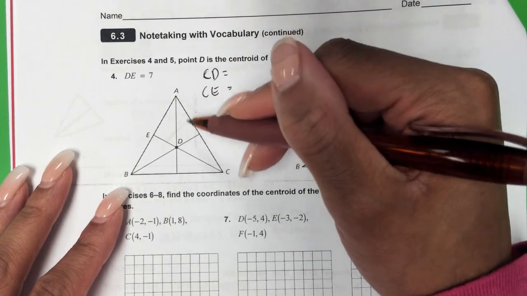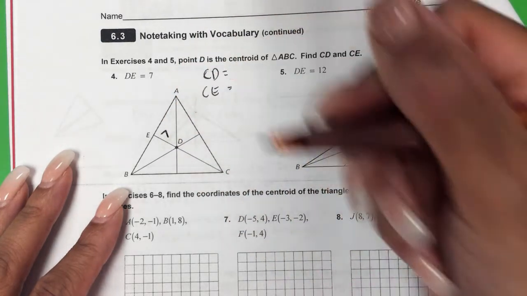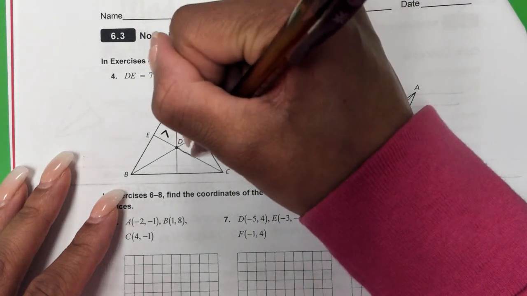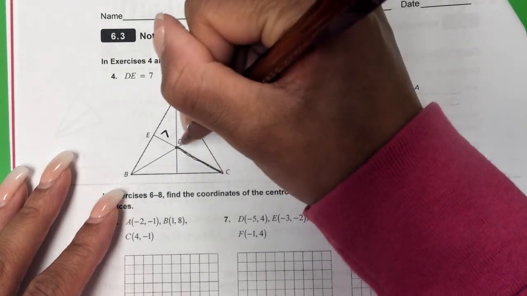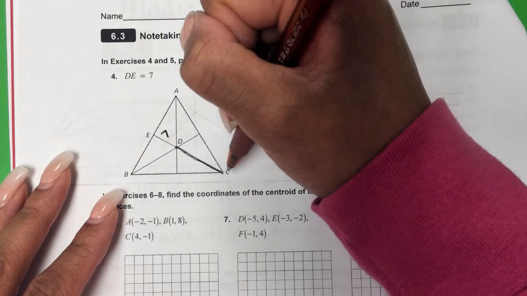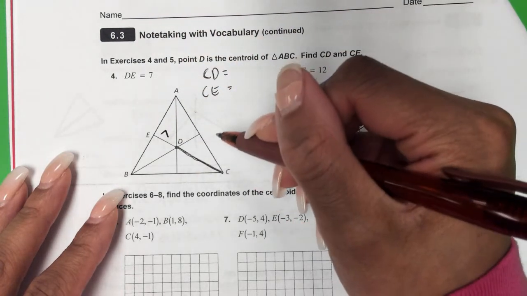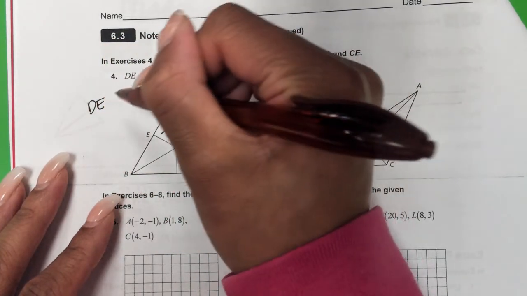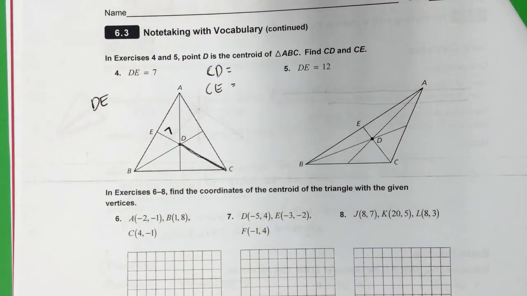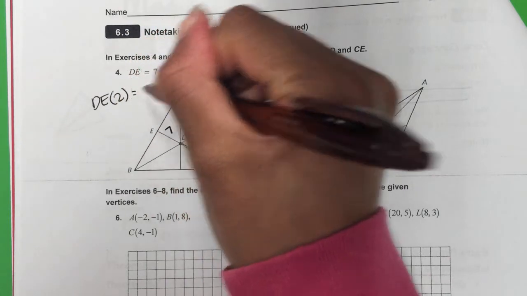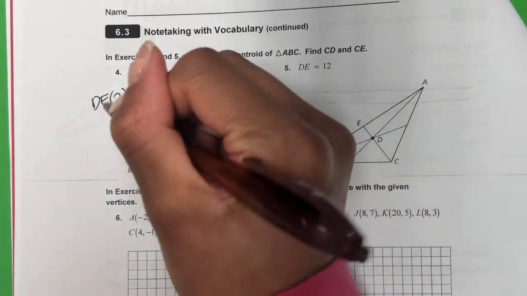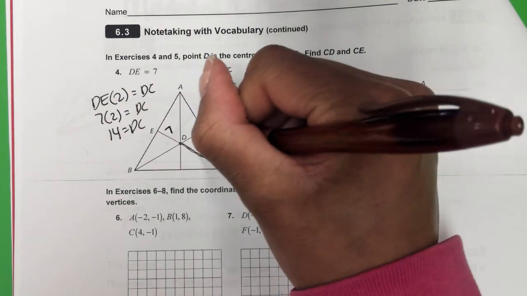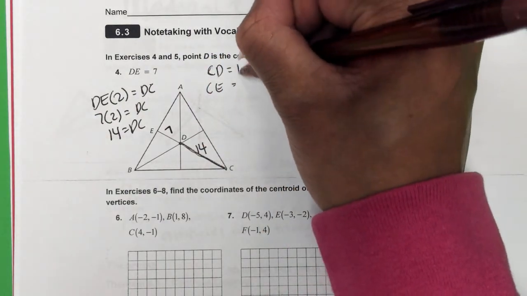So it gave us DE. So it gave us this part. So remember when I said that shortcut? If I took this part and cut it in half, I get the rest. So what if I multiplied? So we can have 7, or DE. DE times 2 will give me DC. DE is already given to me. So 7 times 2 is DC. So DC equals 14. Or CD is 14.